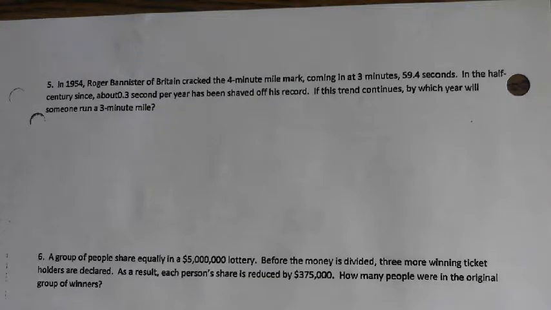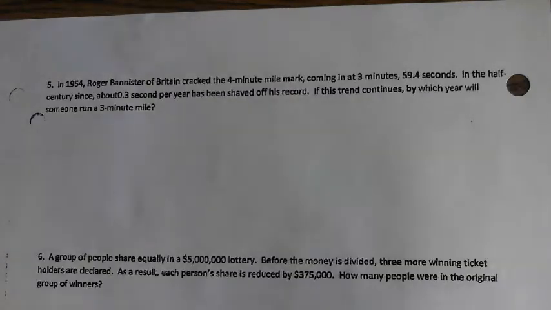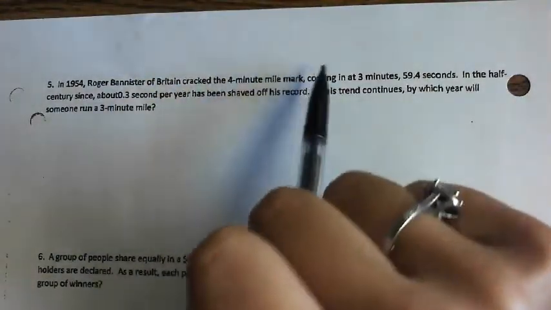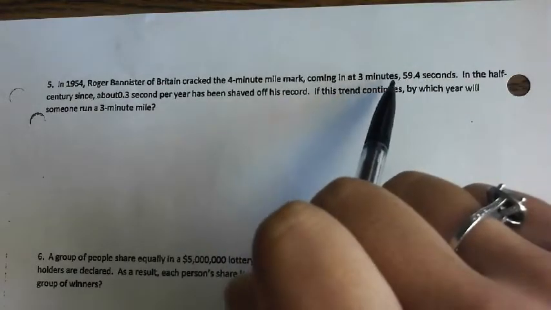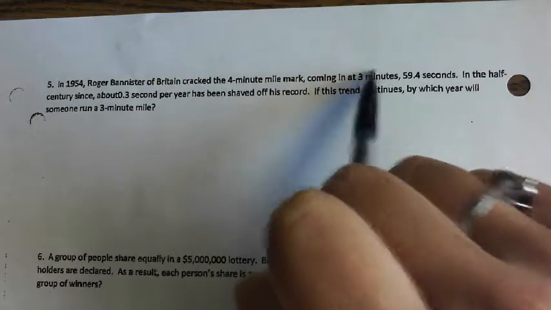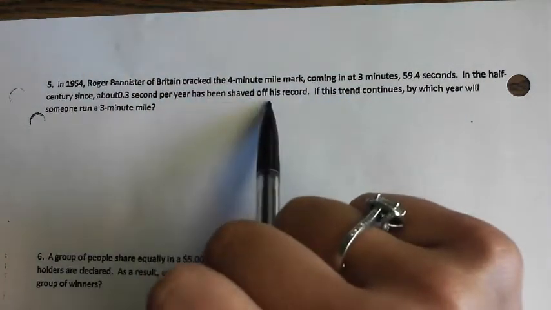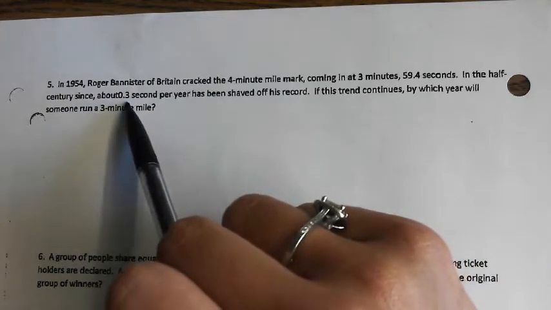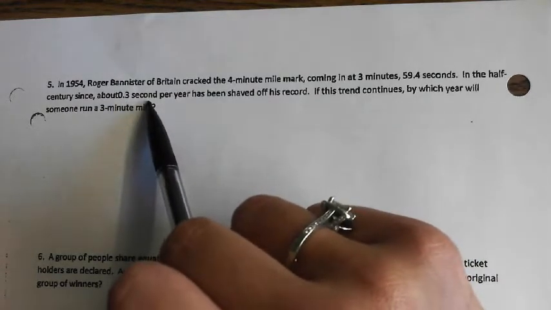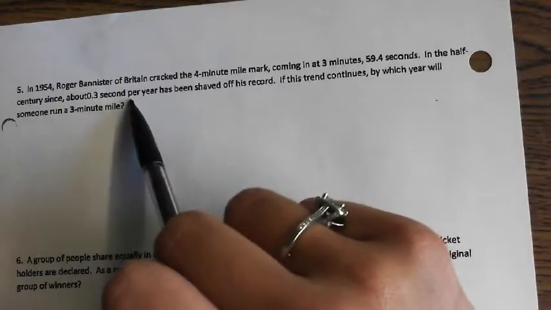So here's the first thing to realize: Roger's world record was a combo of minutes and seconds, and when we're taking off 0.3 seconds per year, that's just in seconds.